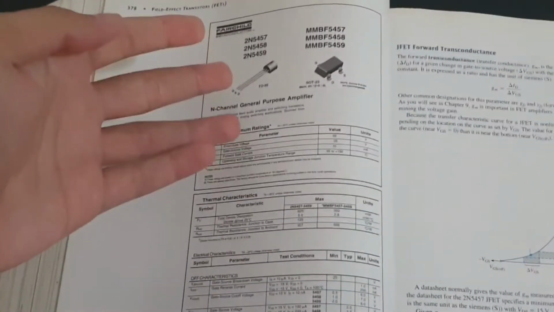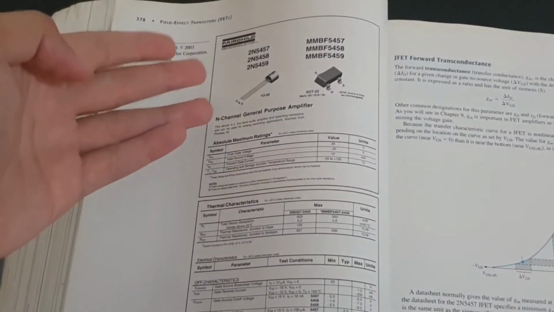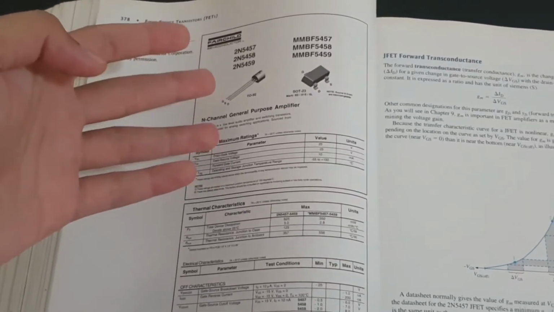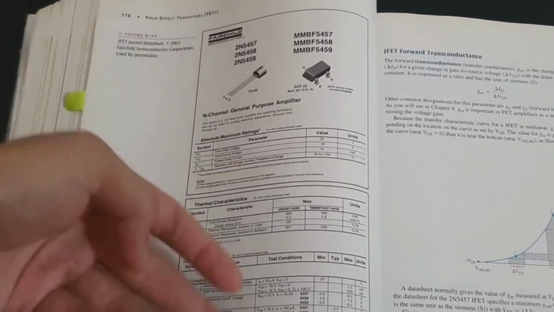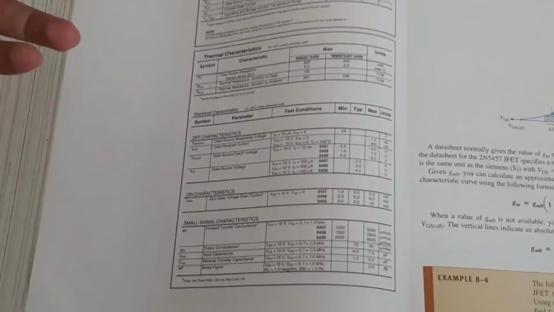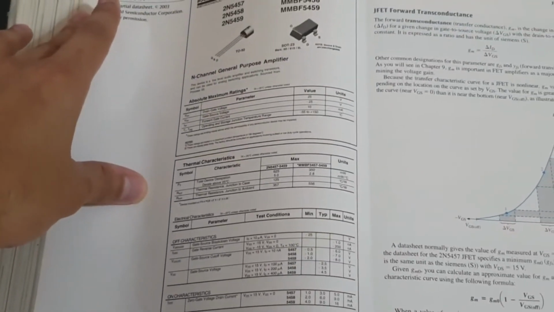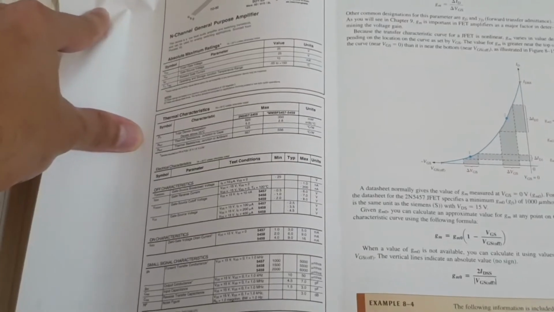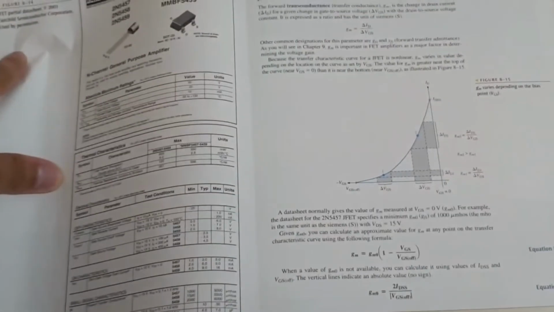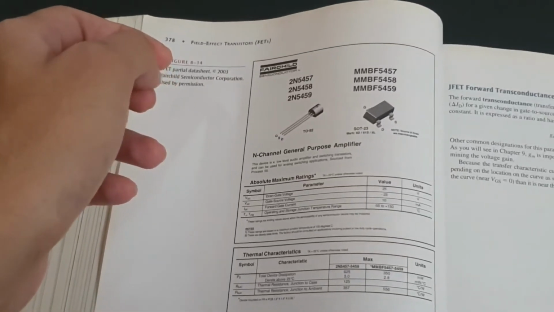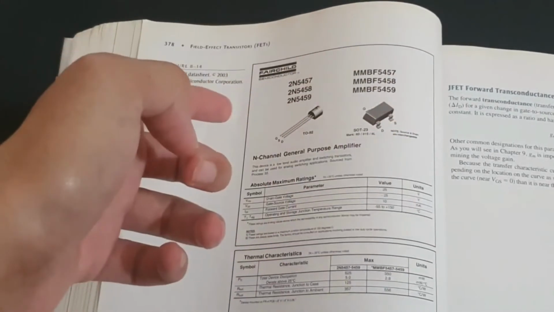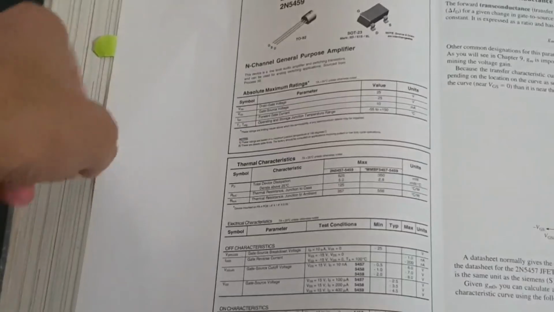You see, you've got Fairchild, for example, the Fairchild Semiconductor data sheet. You get given all the information here. One thing I like about this book is it provides the data sheet so the student understands how it's exposed to the real world, and how to calculate the values. Let's say this is the 2N547. Then we have to know what the gain value is. It's given here, the gain value.